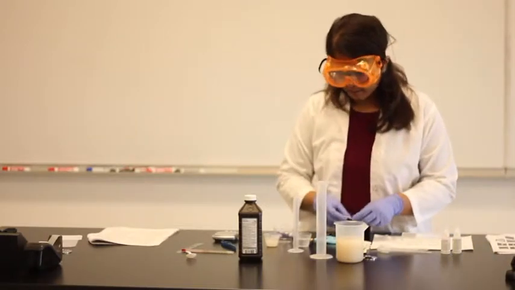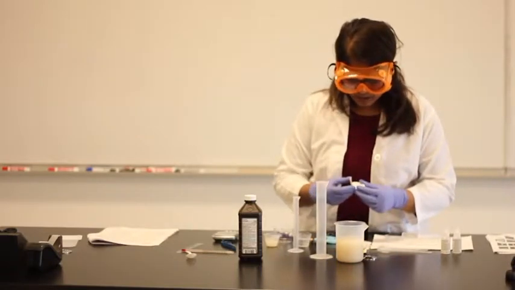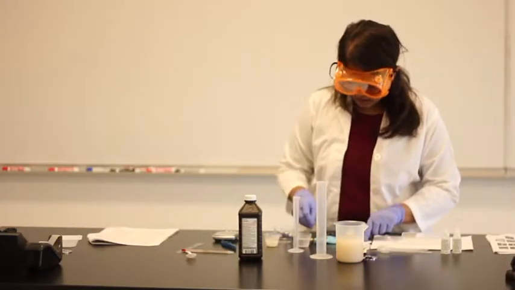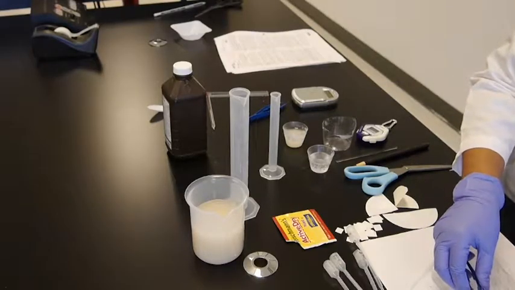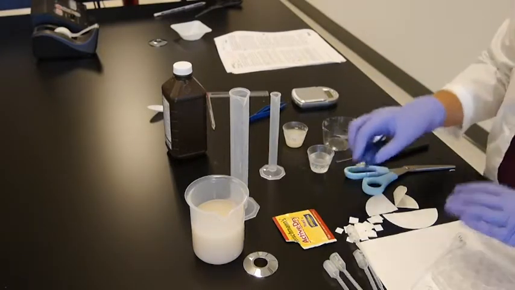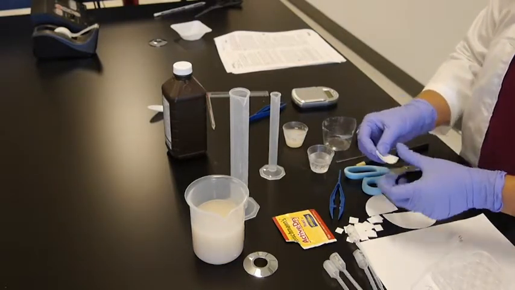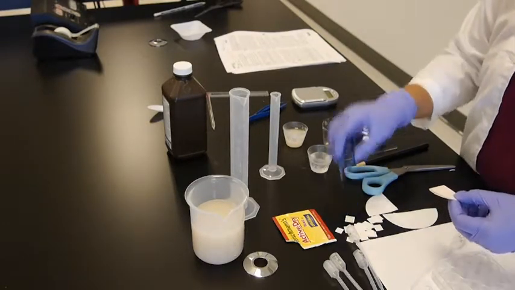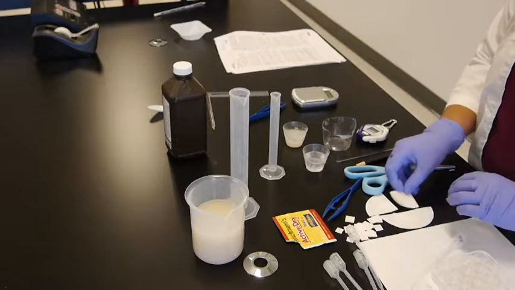Now, cutting the filter paper. What's the purpose of the filter paper here? We're going to cut it so that we can take a small square of the filter paper, dip it in the catalase solution, and then bring it over to the hydrogen peroxide. To cut the filter paper, take the filter paper from your kit, fold it in half, another half, and cut it into small squares, 7 millimeters by 7 millimeters. Try to be consistent with the size of the squares.